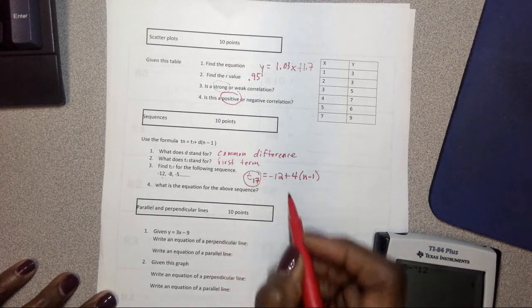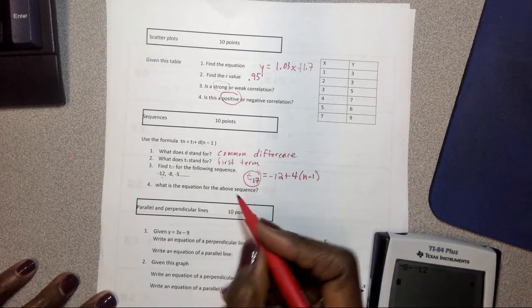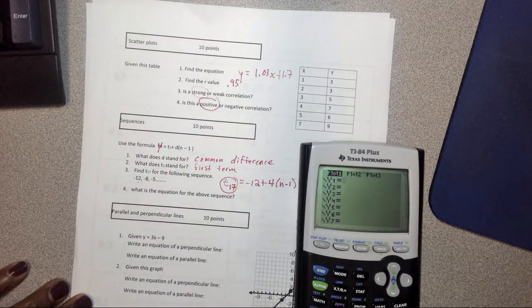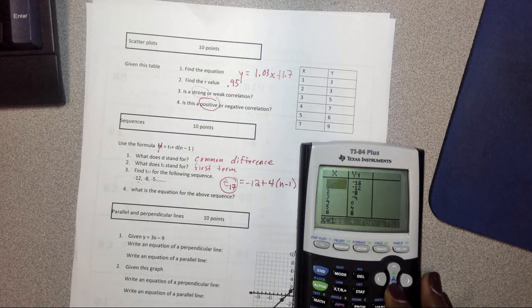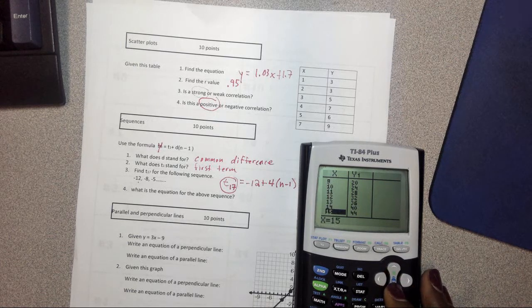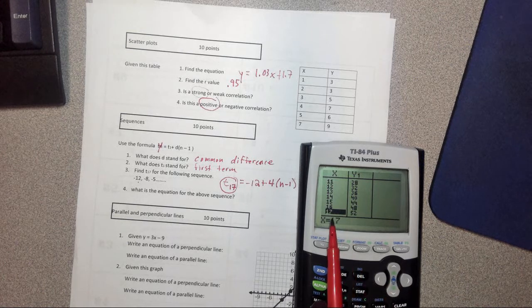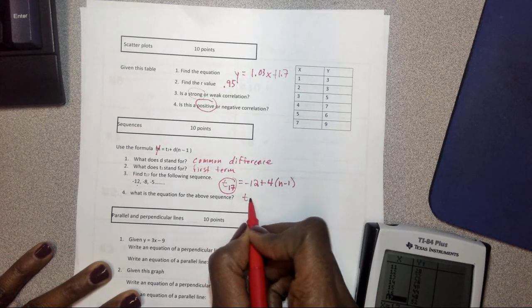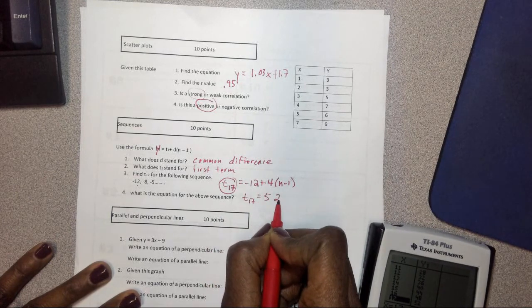This T sub 17 or whatever this ends up being is really your y, right? So I just go to y equals, and I put in negative 12 plus 4, open parentheses, x minus 1, and then I'm going to go look in my table for the 17th term. The 17th term right here. 17th term is 52. So the answer is T sub 17 equals 52. Okay.